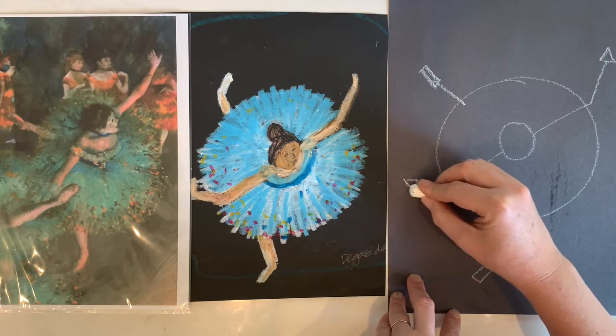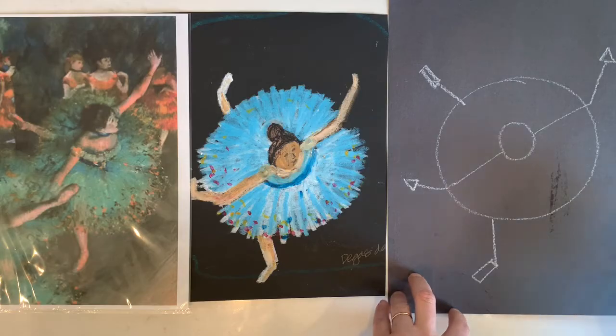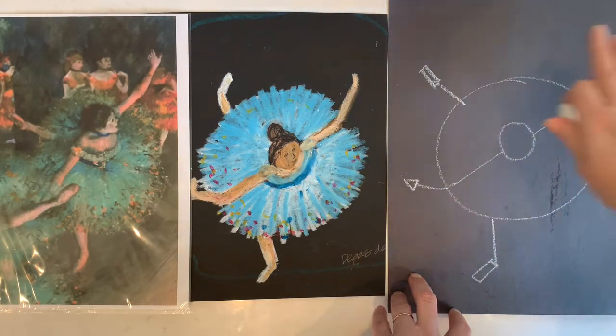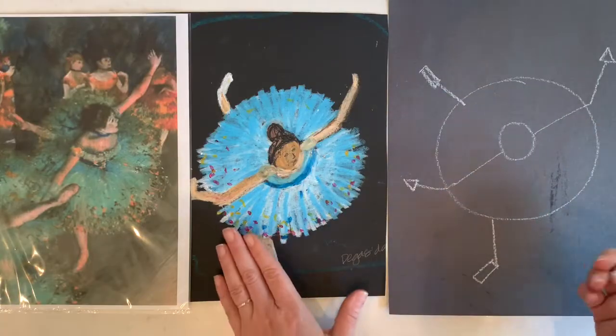Now at this point, we're going to add in the flesh tones, and then we're going to layer the colors of the dress.